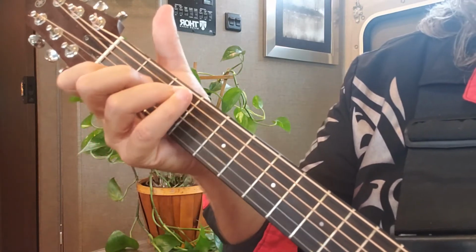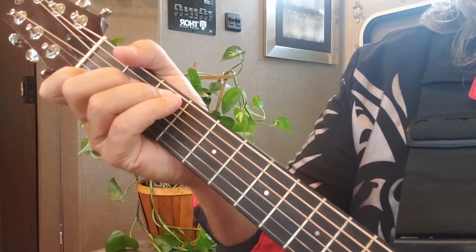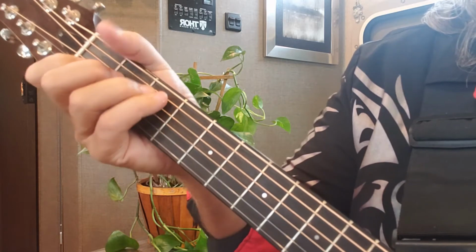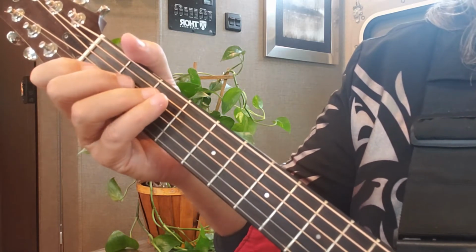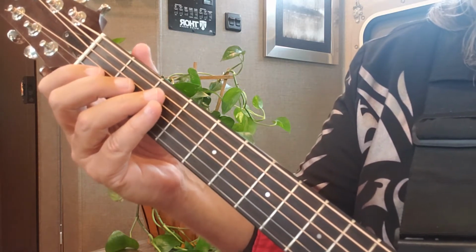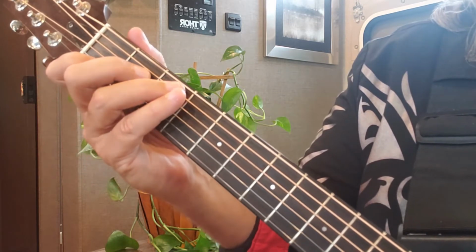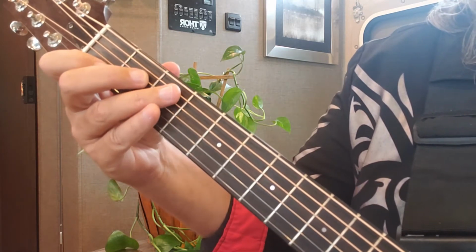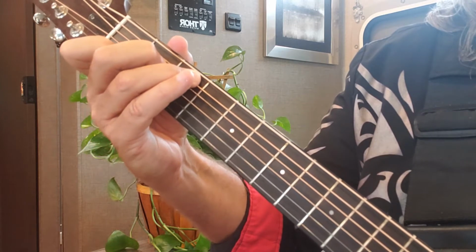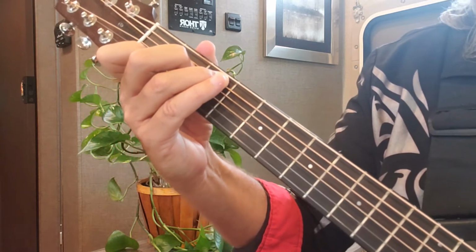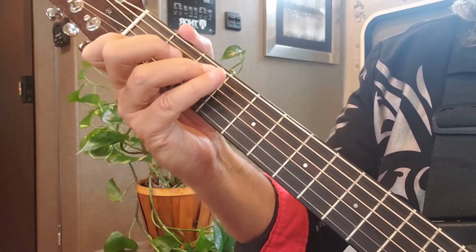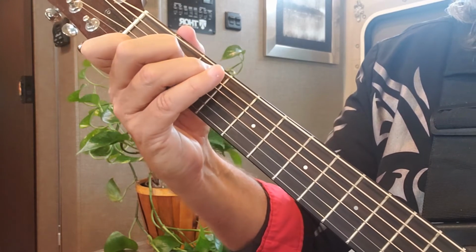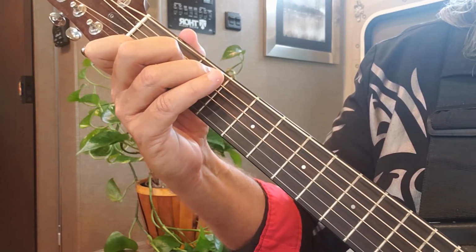Thumb, don't go in here with your palm like this. Your palm. Don't go like that. Pull it back out so your thumb is just barely peeking at an angle, not like this. You can do it like that if you feel more comfortable, but more at an angle. As your C chord.